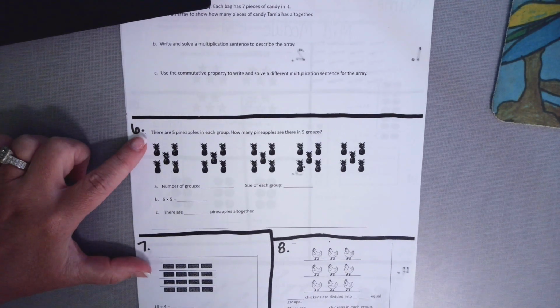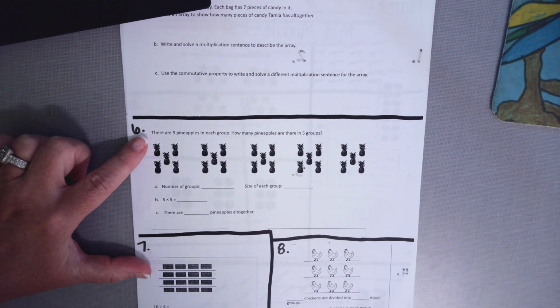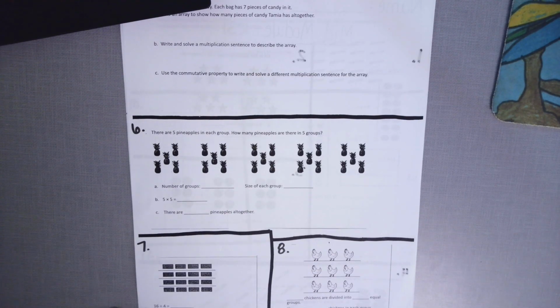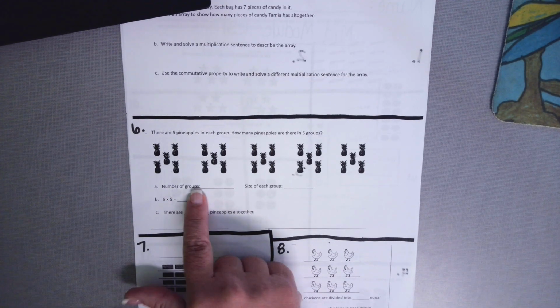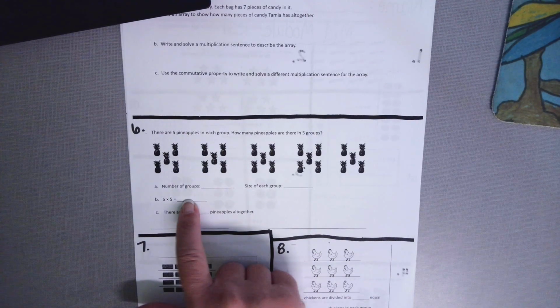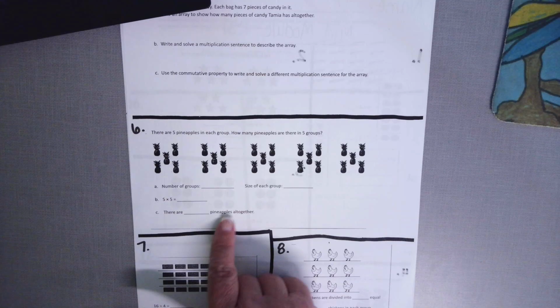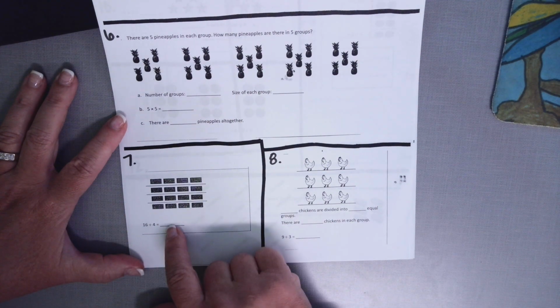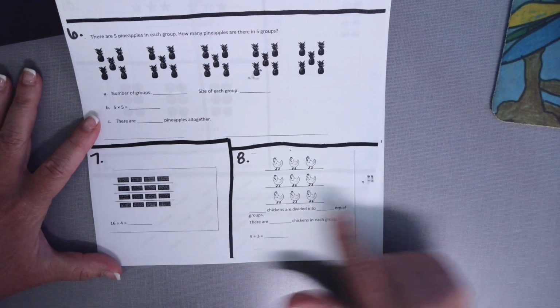Number 6, there are 5 pineapples in each group. How many pineapples are there in 5 groups? So you're filling out 1, 2, 3, 4 blanks. Number of groups, size of each group, the product, and then there are blank pineapples all together. Number 7, you're just looking at the array and finding the quotient.